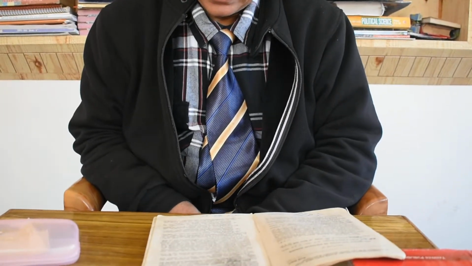Now, what has been accepted by political scientists? What is its scope, subject matter, or boundary, which political science covers? The UNESCO conference in Paris in 1948 declared four areas of the scope of political science.